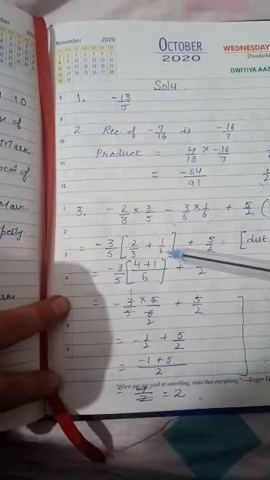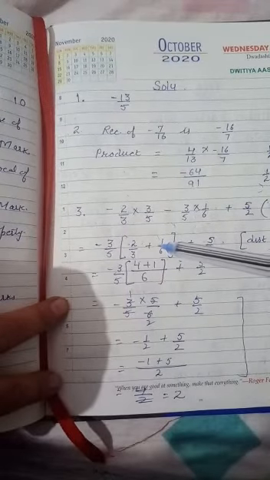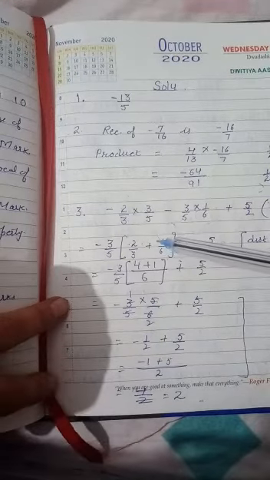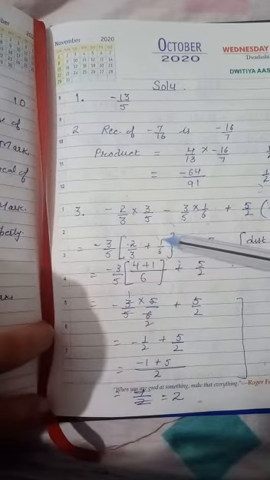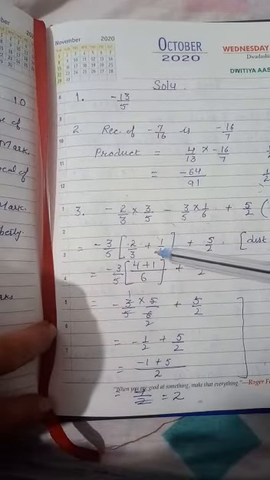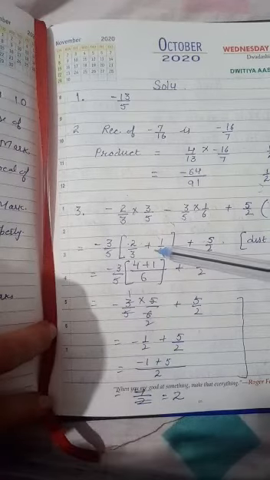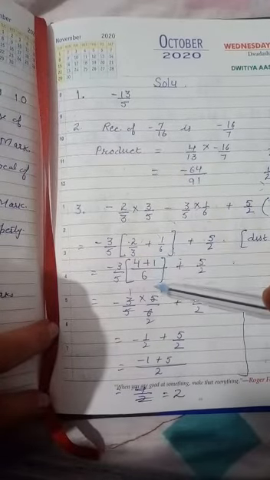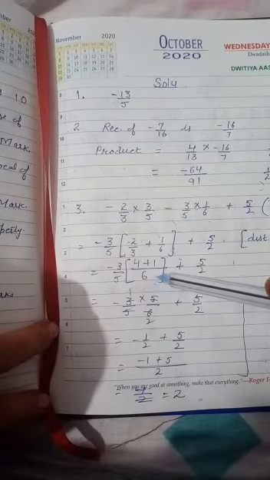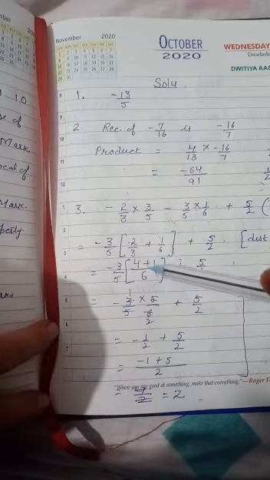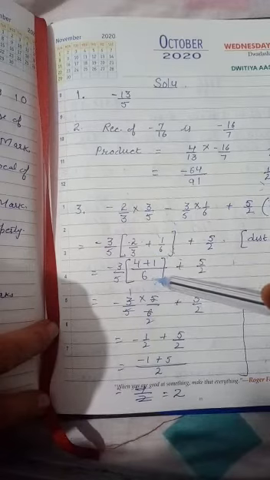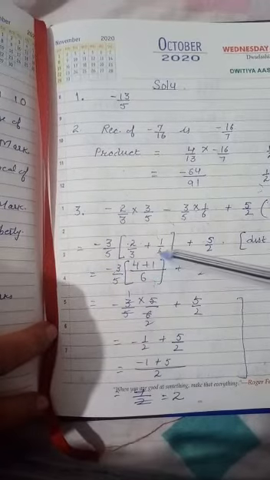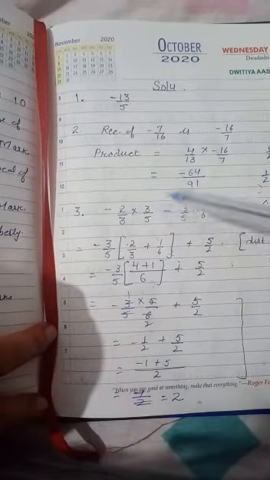Now how to solve? First of all, we have to solve the bracket. What is there in the bracket? 2 terms with addition sign and they are in rational form. And how to add rational numbers? By taking the LCM of the denominators. So here denominators are 3 and 6, so their LCM will be 6. Then we have to write the corresponding numerators. How to write the numerators? Divide the LCM by the denominator, and multiply the answer you get by the numerator.